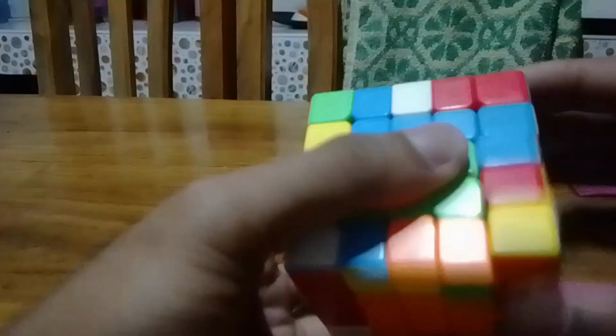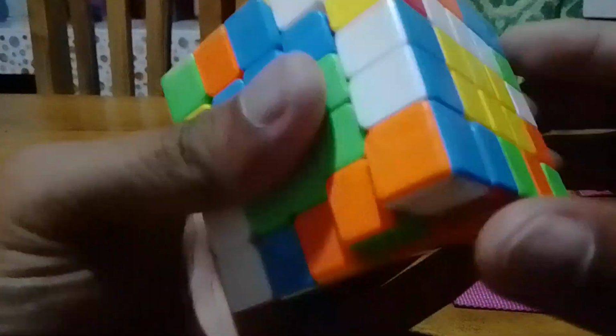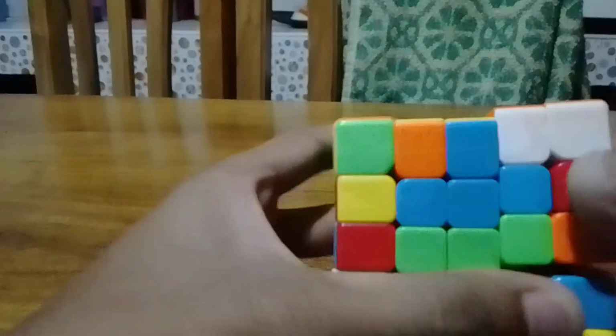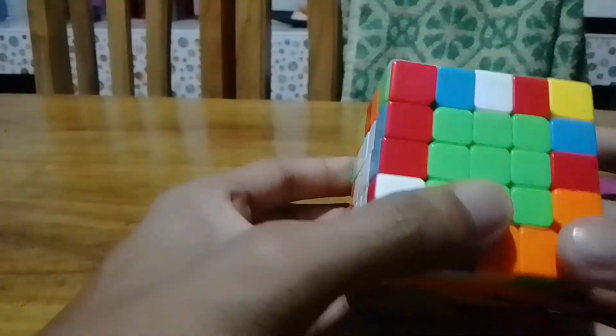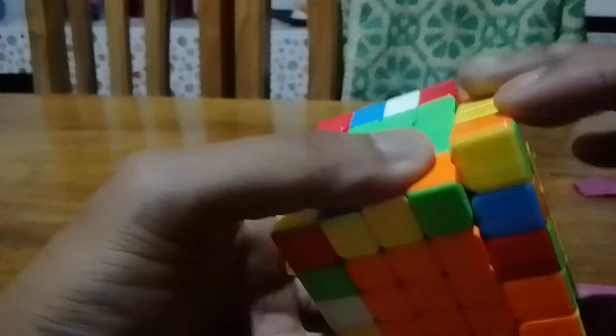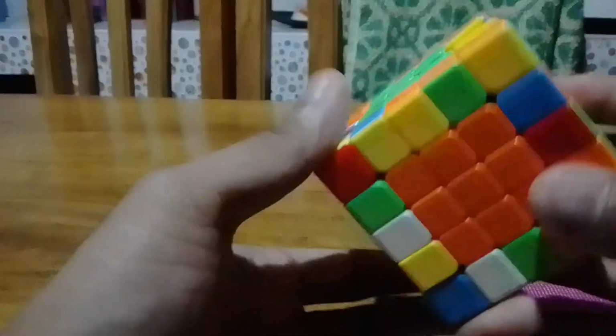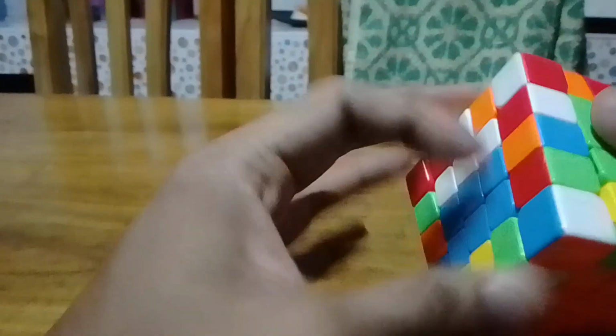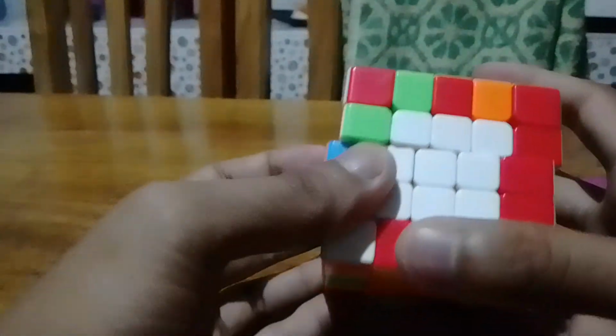Algorithms and resources. There's no single set of algorithms to cover all aspects of a 5 by 5 by 5 solve. You'll need to research and learn algorithms and techniques specific to edge pairing and reduction. Websites and YouTube channels dedicated to speed cubing are excellent resources for learning algorithms and strategies. Search for 5 by 5 by 5 Rubik's Cube tutorial or 5 by 5 by 5 reduction methods on YouTube for visual demonstrations.